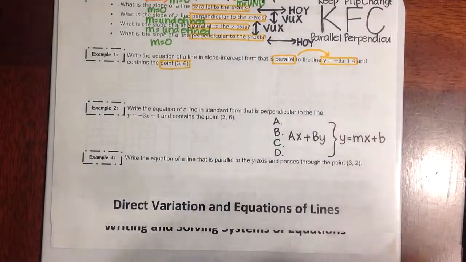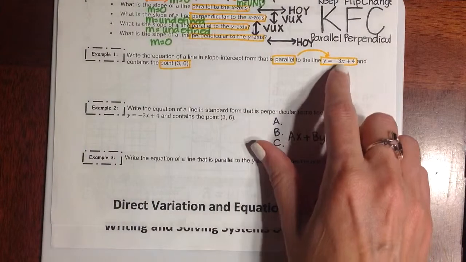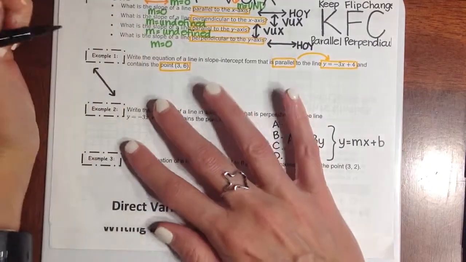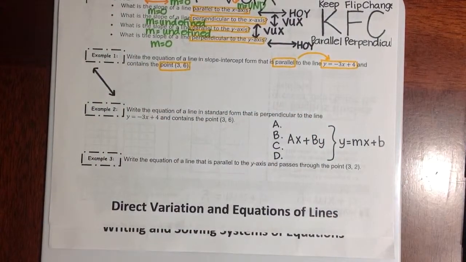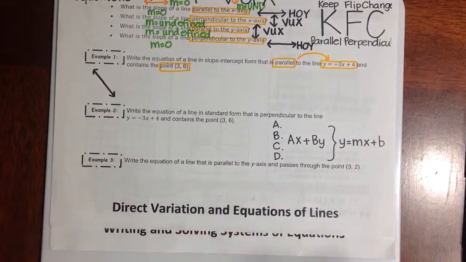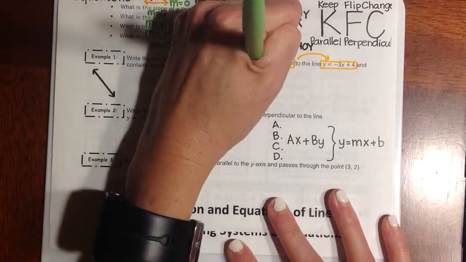So you want to kind of picture this. We've got this line, and notice that the slope is negative. That's the line they gave us, y equals negative 3x plus 4, and they want a line that's parallel to that. Well, you need to remember that parallel lines have the same slope.